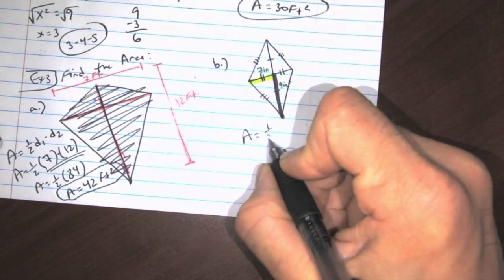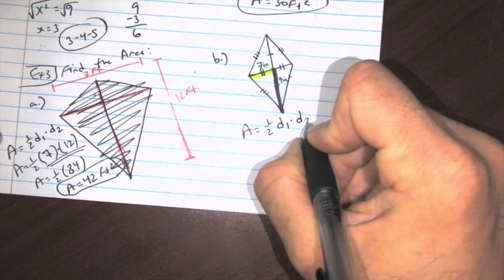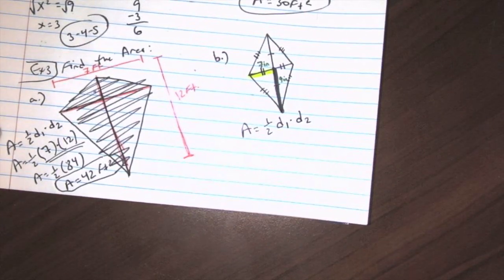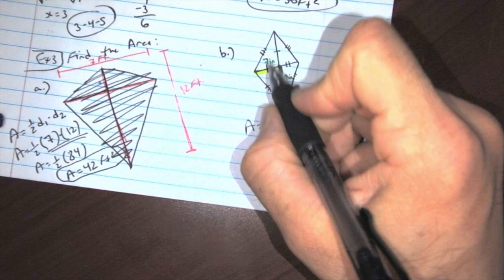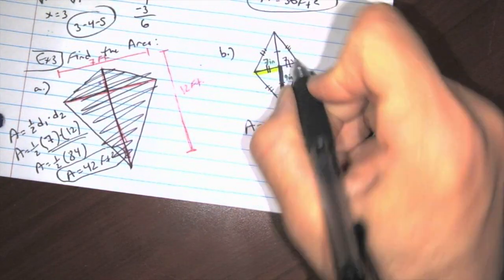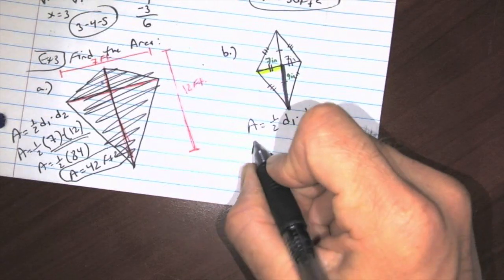Area equals the same equation as a kite, 1/2 d1 times d2. Ah, darn, we don't have the diagonals. Oh shoot, guess we can't do this problem. Yeah, you do. 7 inches, 7 inches. These two have to be the same, so the entire diagonal has to be 14.